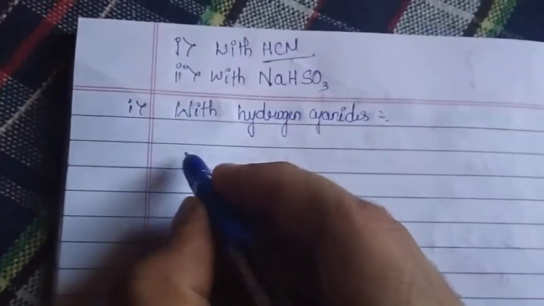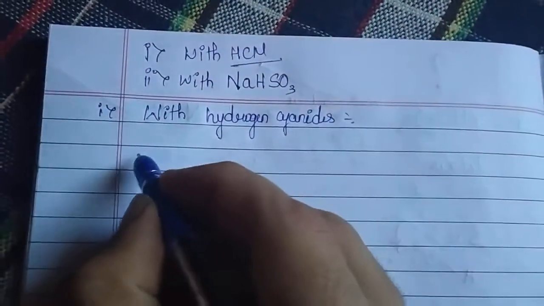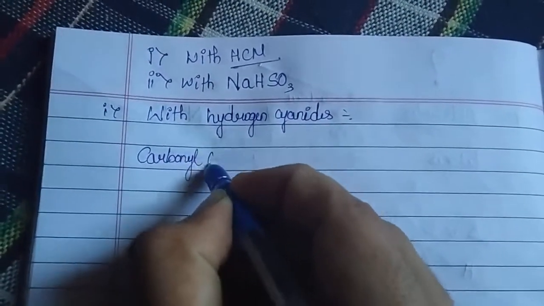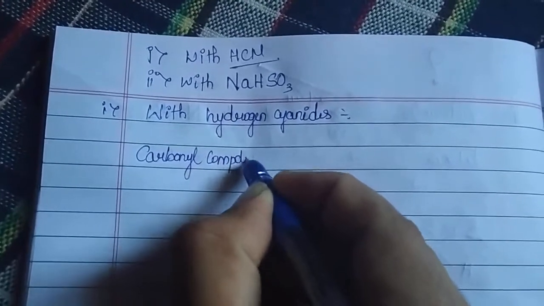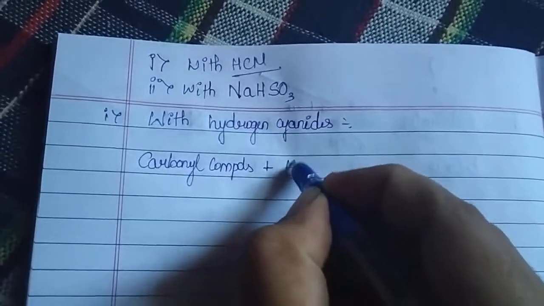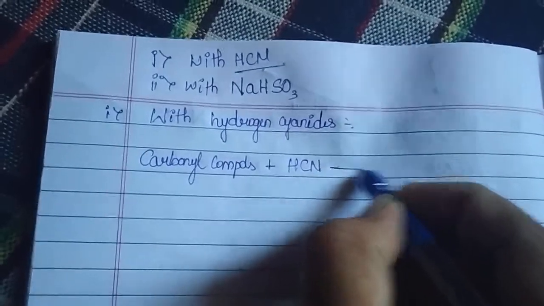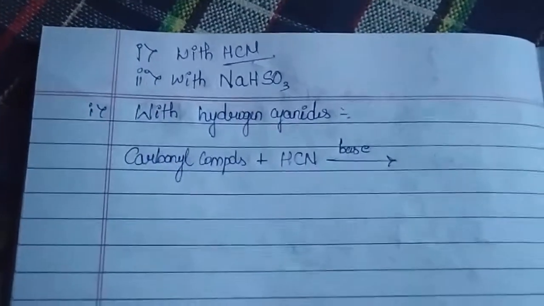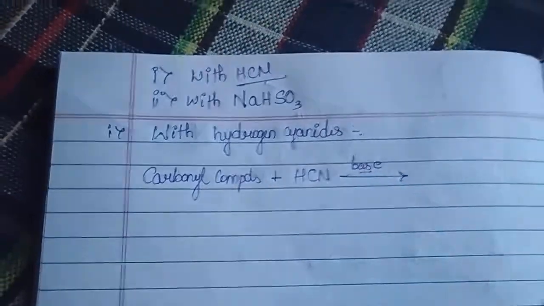So remember, whenever carbonyl compounds are treated with hydrogen cyanide in the presence of a base, very important, I will say why we use the base soon after we have seen the reaction.